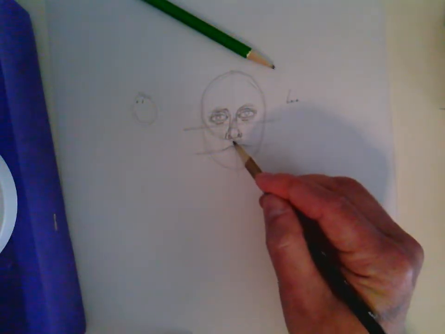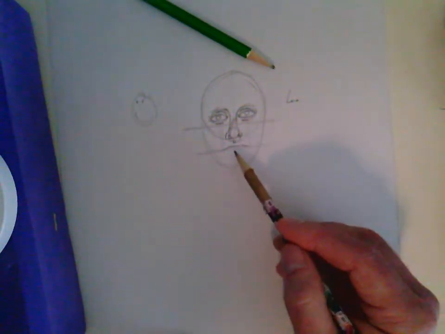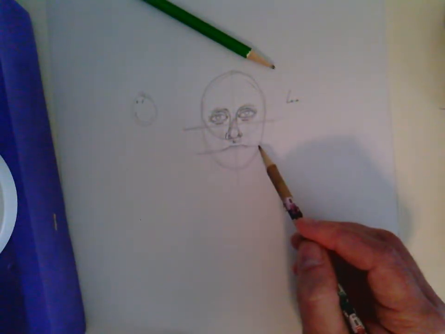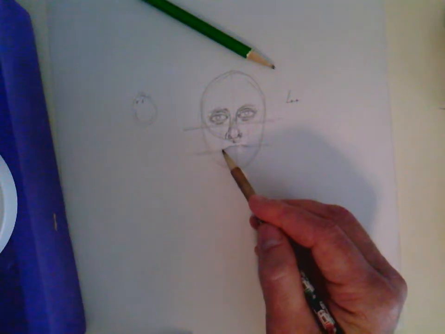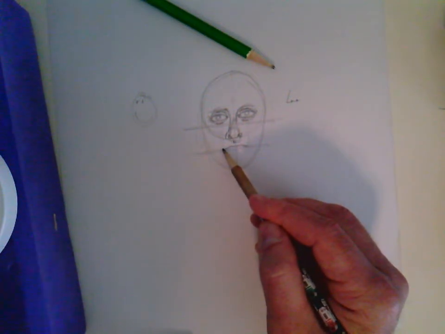Now underneath our nose and above our lips, we have a little bit of a dip here, and that's because there's a lot of muscles inside of our mouth that help us speak words and sing songs and chew food.